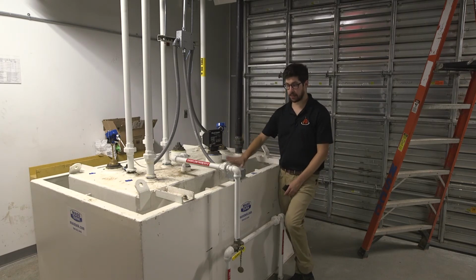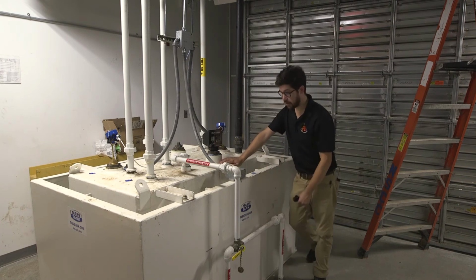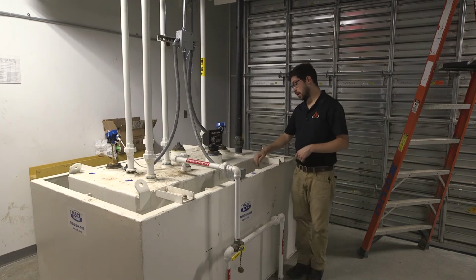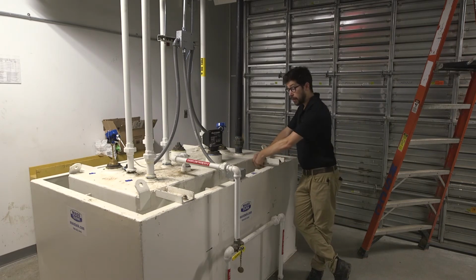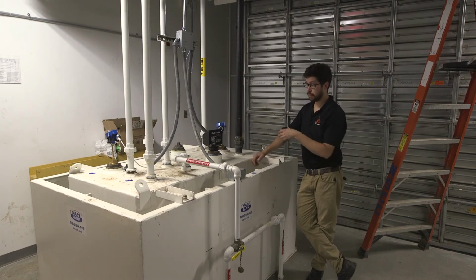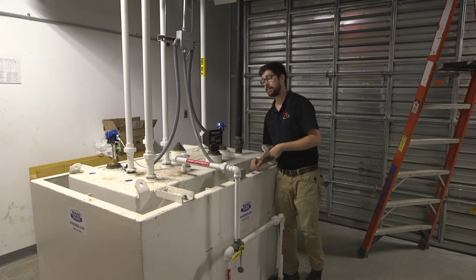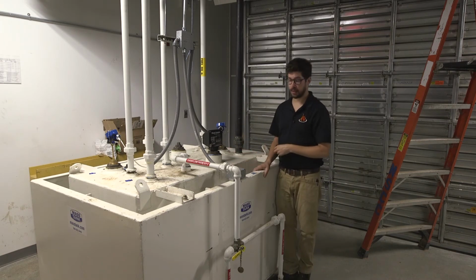So if this tank was 100% full, it's still going to find its natural level someplace in the middle, just because of the increased volume. And the nice part about being open is that if these top unions or something like that were to leak, it would run over and fall into the containment as well.